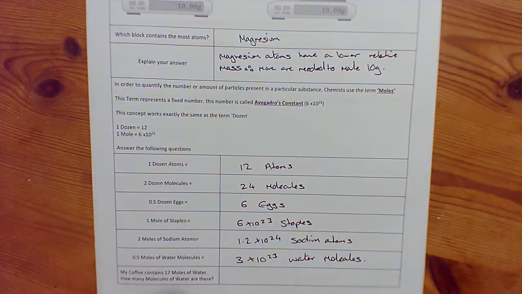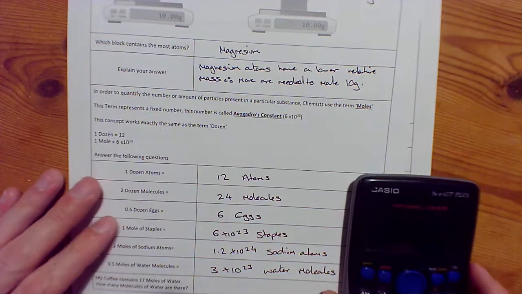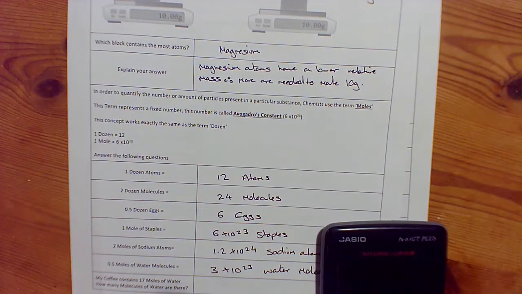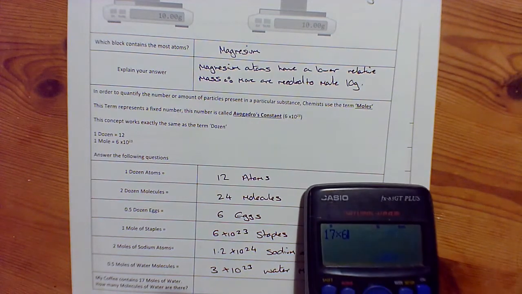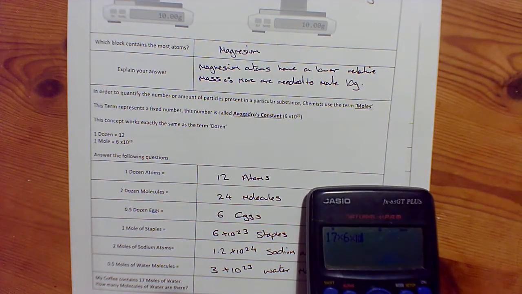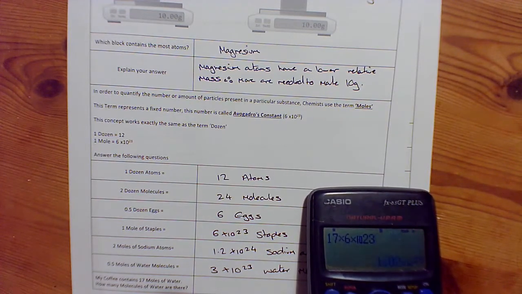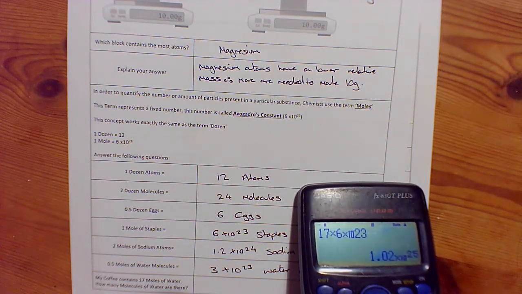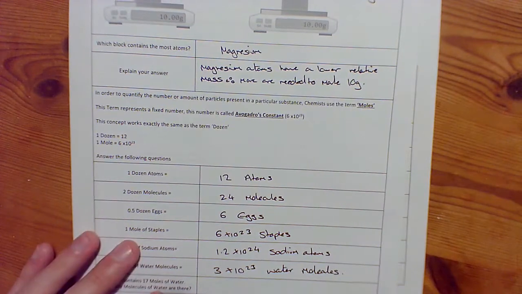Now this question, my coffee contains 17 moles of water. How many molecules of water are there? Now I can't do that one in my head, but all you've got to do is the 17 times Avogadro's constant, so 17 times 6 times 10 to the 23, giving us our answer 1.02 times 10 to the 25.